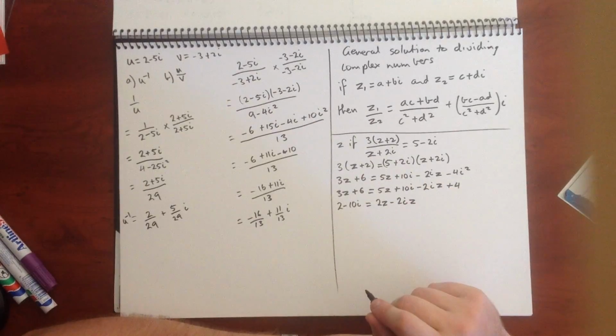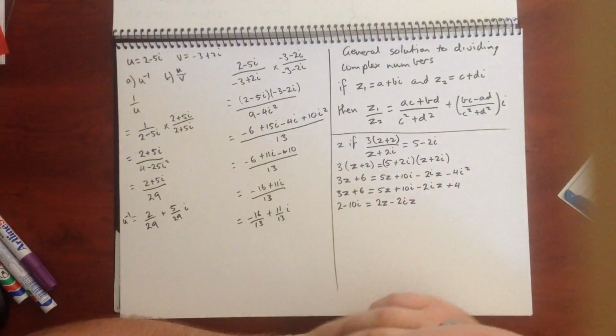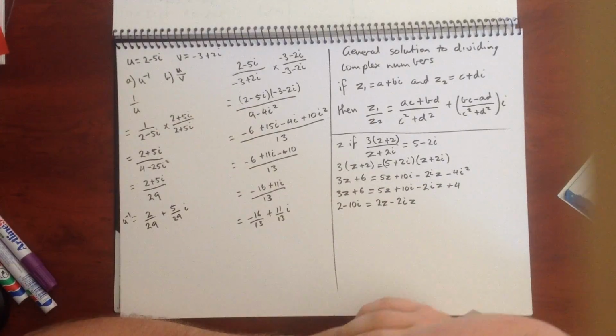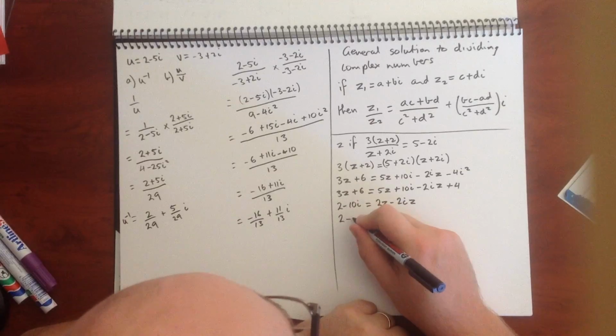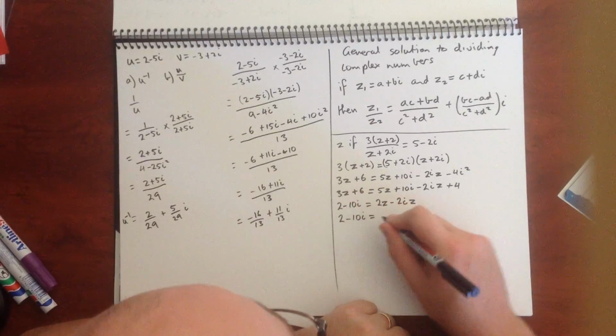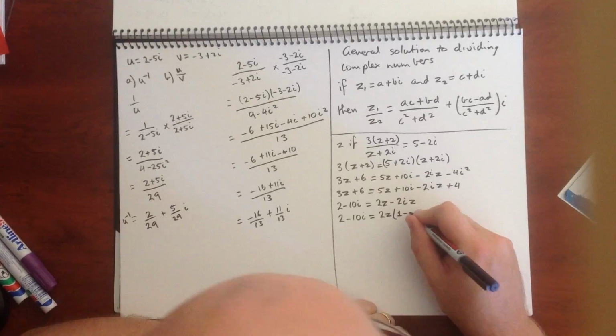Okay, so we can isolate our z now as well. What we're going to do is take z out as a common factor from this side. Well, we're going to take out 2z actually, so we go 2 take 10i equals 2z outside of 1 minus i.